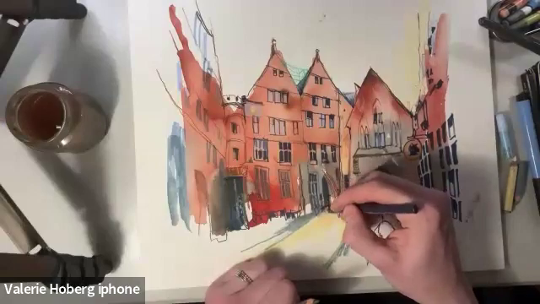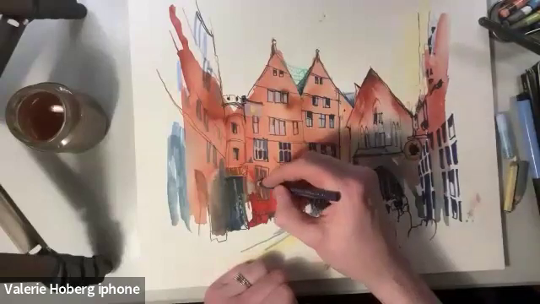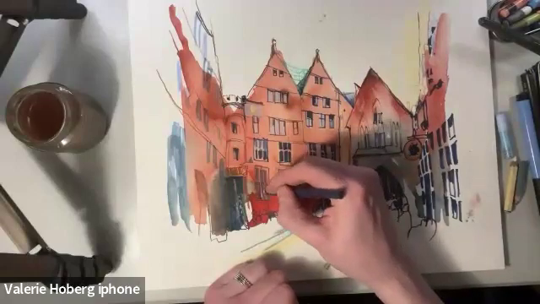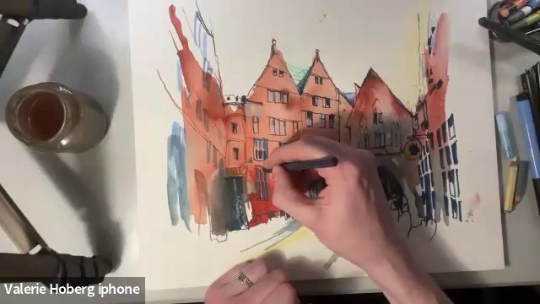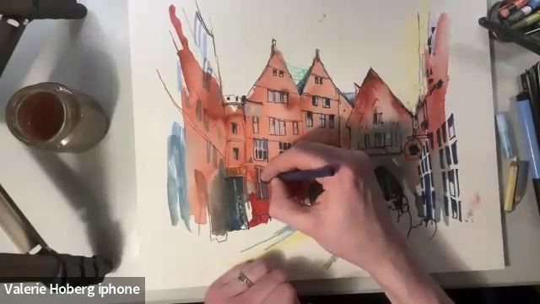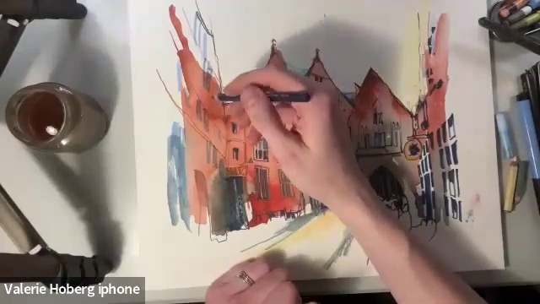We have one last question by Elena, and she's asking, do you usually draw on the spot or later from pictures? No, mainly on the spot. It is also a way for me to understand the city.